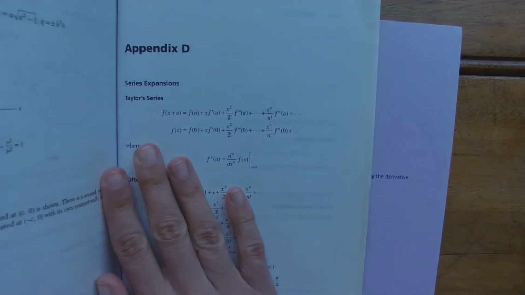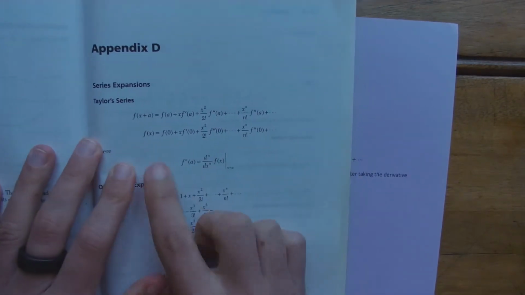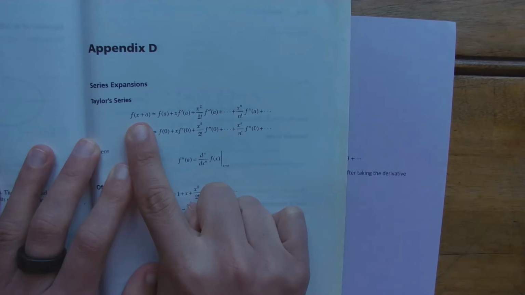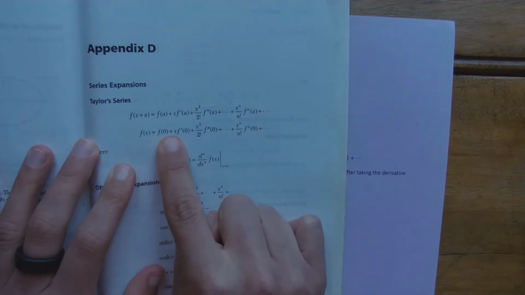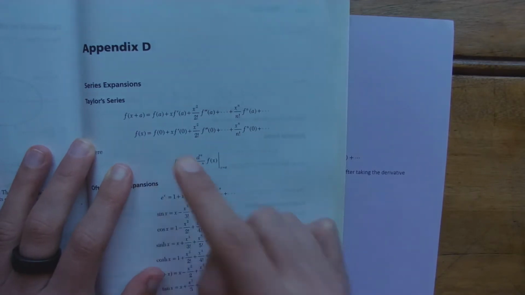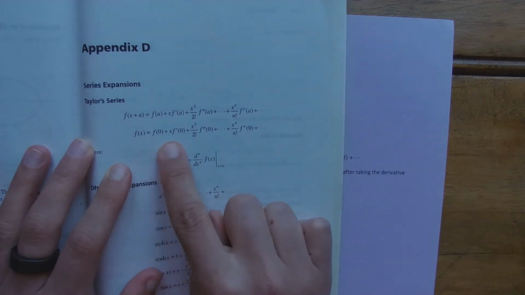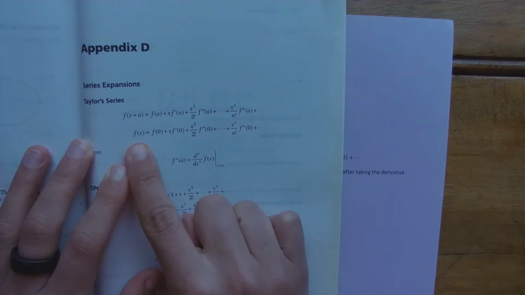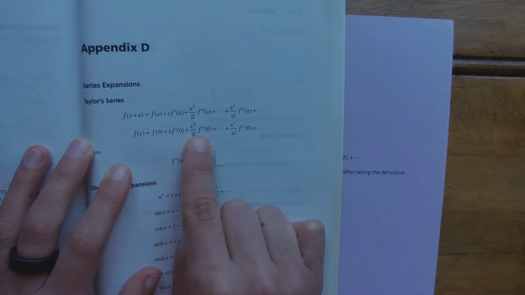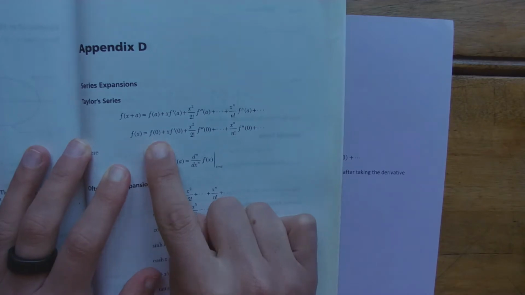So we're going to start off looking at the Taylor series, and we're going to look at this second equation here. In the first equation, you have a function of x plus a. In this second equation, it would just be saying that a is equal to 0, which just makes it easier for us to look at. And for our purposes, it's not really going to matter. So what this equation is saying is you can take a function of x, and it could be any function of x, and you can approximate it using the Taylor series here.